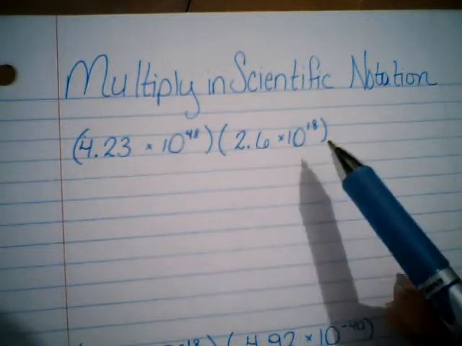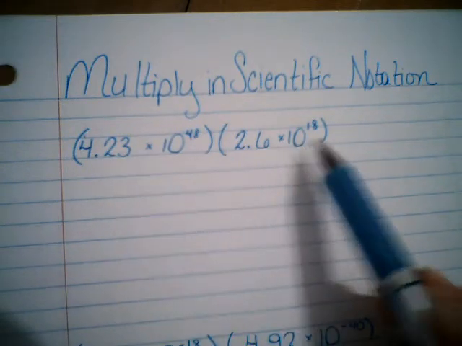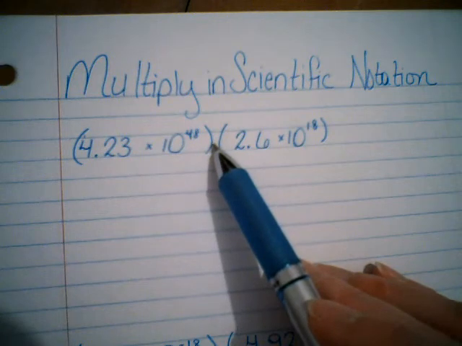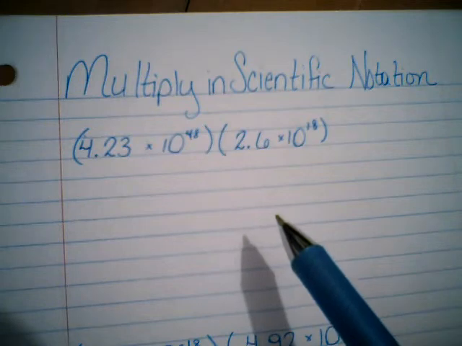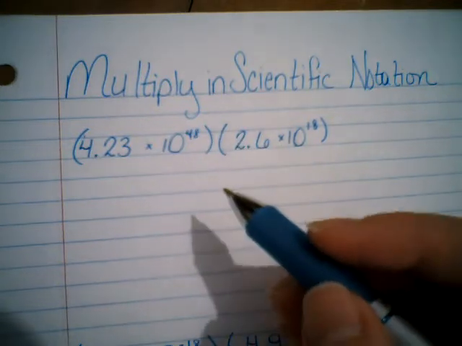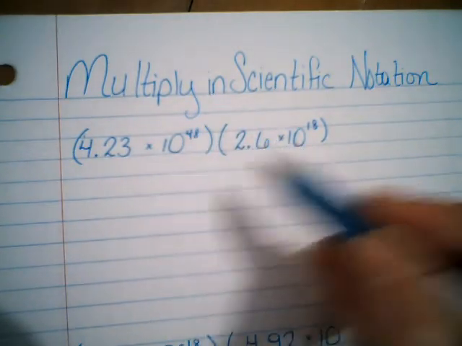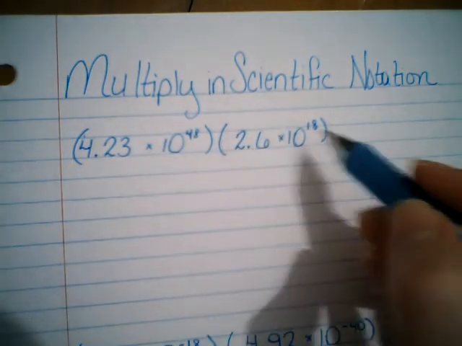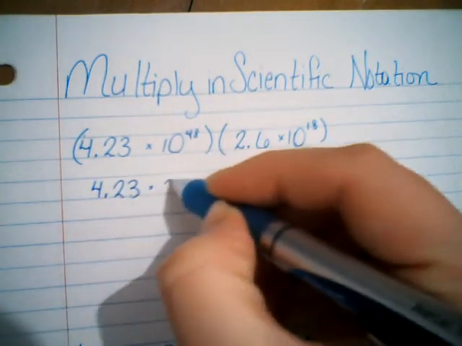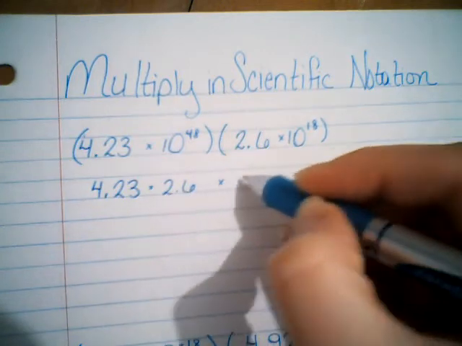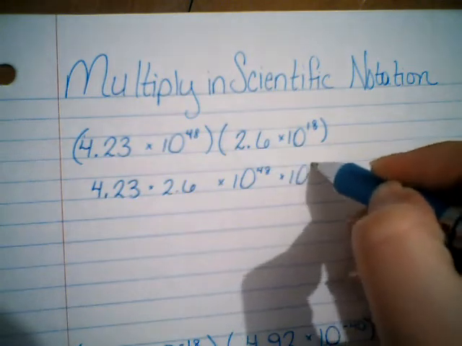The associative property says I don't really need the parentheses because I can multiply from left to right. I can multiply in groups and then multiply those products. Or I can rearrange it so that more convenient factors are together. So that's what we can do here. Because this is multiplication, multiplication, multiplication, I can go ahead and rearrange it however I'd like. I can multiply my 4 and 23 hundredths times my 2 and 6 tenths, and then separately multiply my powers, my 10 to the 48th and my 10 to the 18th.